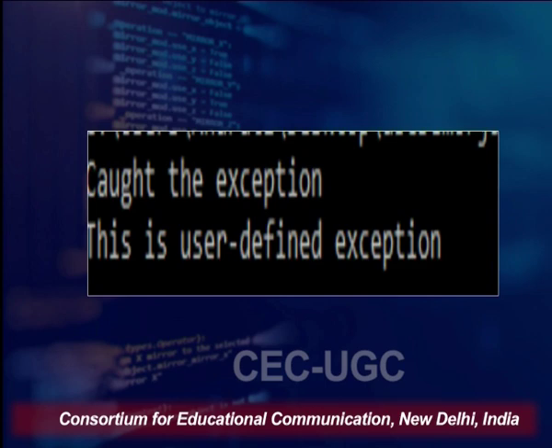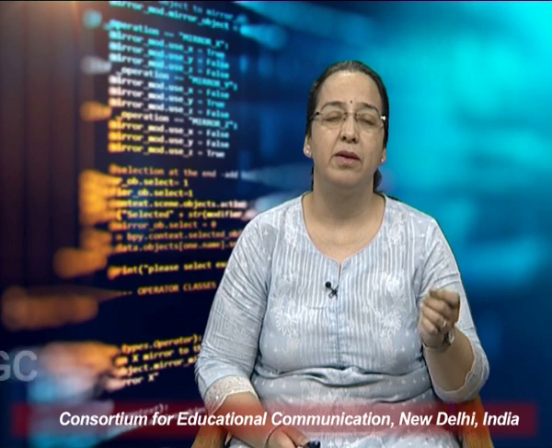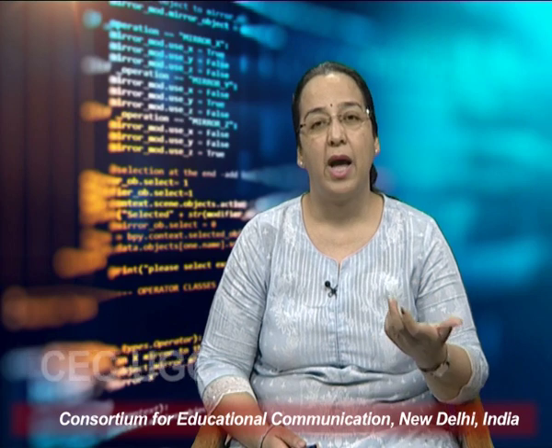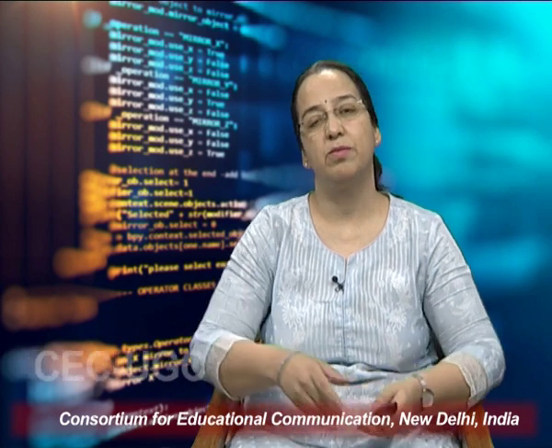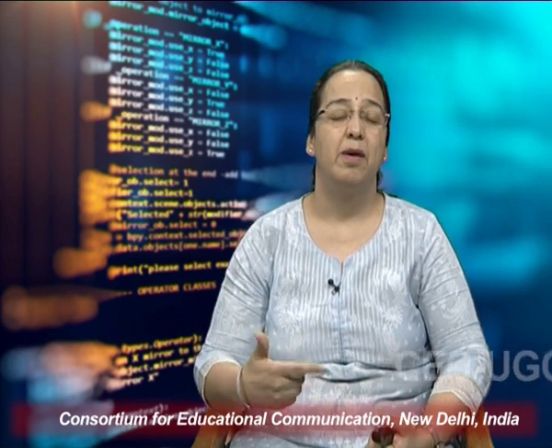And how this output is generated: starting from the main method, when the statement throw new UserDefinedException is executed, a new user defined exception is thrown, and we have a particular message for that exception. In order to catch that, we have written "caught the exception". So the exception is raised by the code written inside the try.